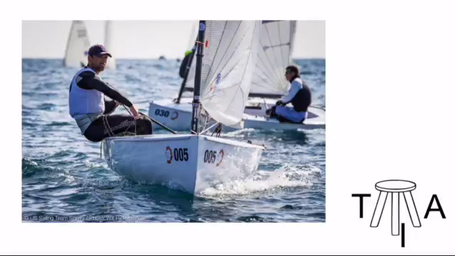Just thinking of another sailing analogy quickly, the Titanic, which obviously sank famously in 1914, 700 souls or thereabouts lost. That's a story of where TIA would have been very useful: transparency, inspection, adaptation. First of all, they couldn't see the iceberg very clearly because they were going too fast. Had they seen the iceberg very clearly, they would have moved their course a little bit.